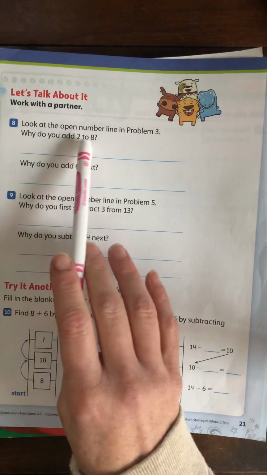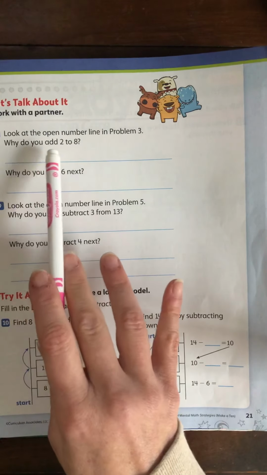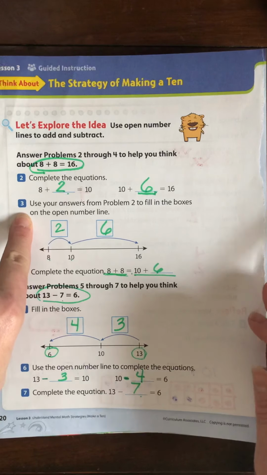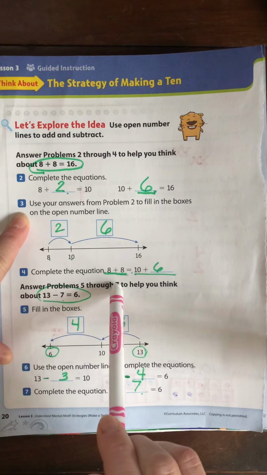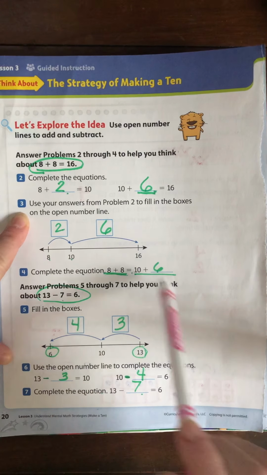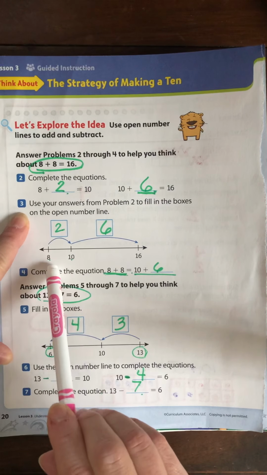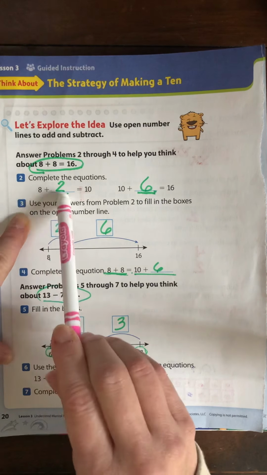It says, look at the open number line in problem 3. Why do you add 2 to 8? So here's problem 3. And it's asking us, why did we add 2 to 8? Here's 8. And do you remember we added 2 more?